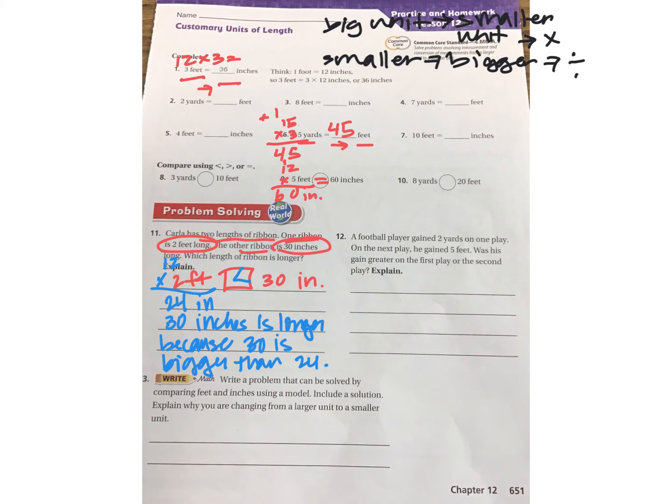All right, I'll just go ahead and talk through number 13. It says write a problem that can be solved by comparing feet and inches using a model. Include a solution. So we have to compare feet and inches, use a model, include a solution. And then explain why you are changing from a larger unit to a smaller unit. So there are 4 parts to this problem. You just need to make sure you have all 4 parts. Ready, go.